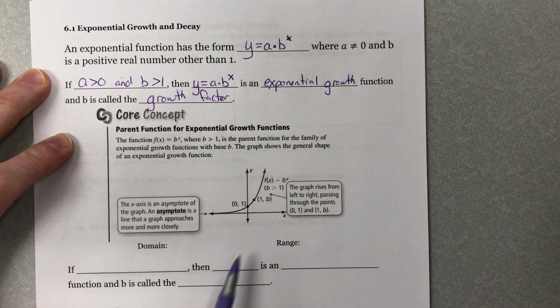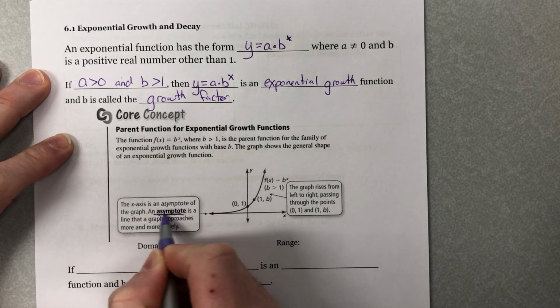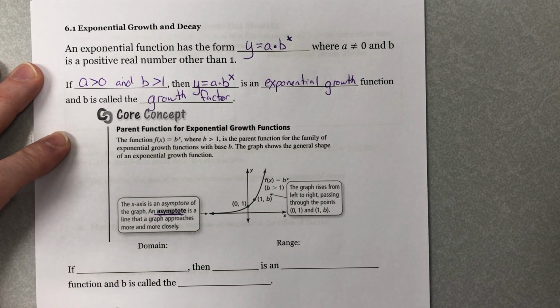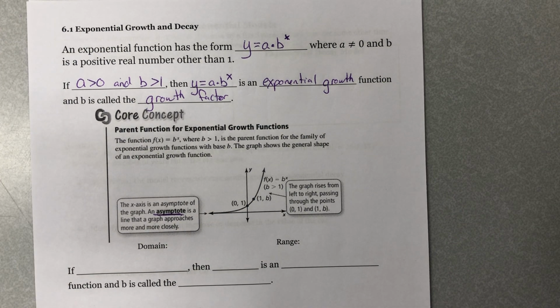The important part about this graph is that it has some key points we can look at, but it also has what we call an asymptote. An asymptote is a line that the graph will approach more and more closely, but never actually get to that value. It approaches that value at our extremes, either positive infinity or negative infinity. It gets closer and closer, but never really touches. In our graph here, the x-axis is an asymptote.